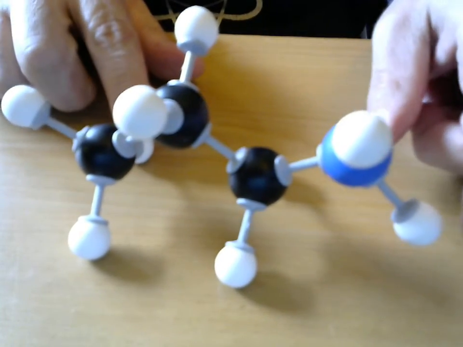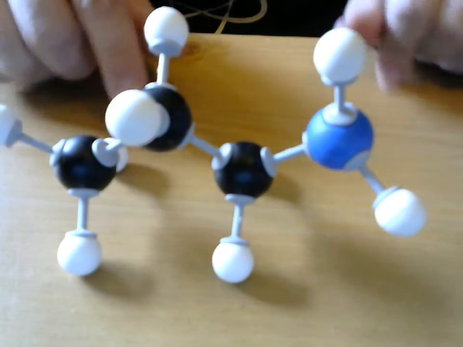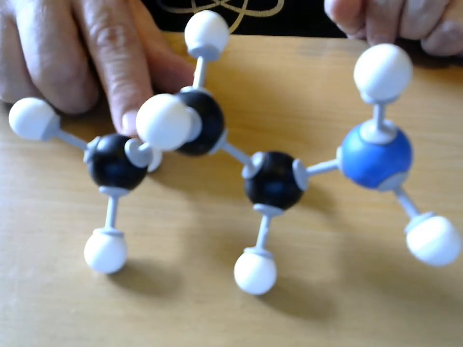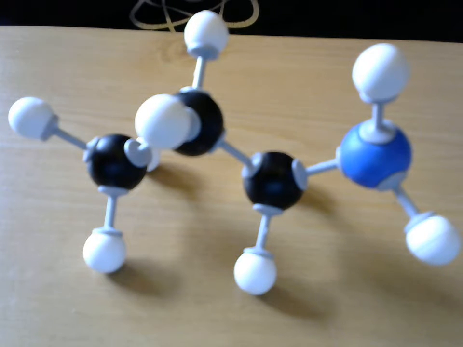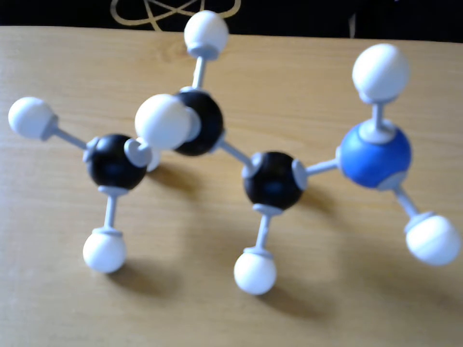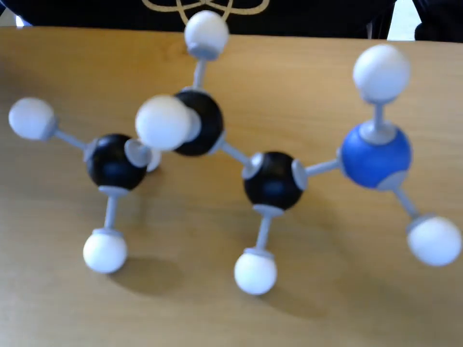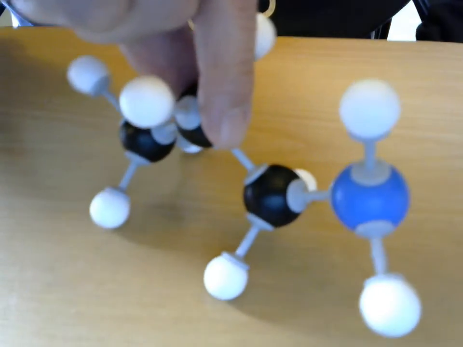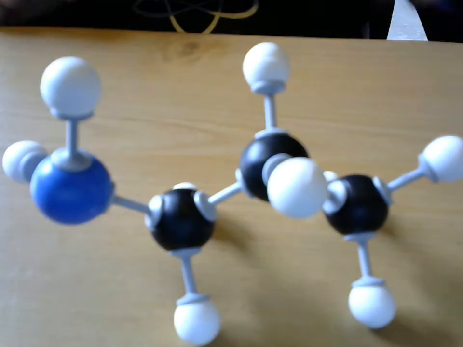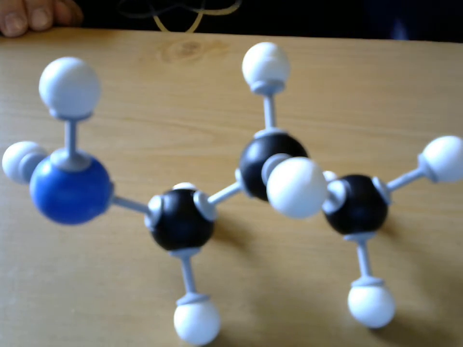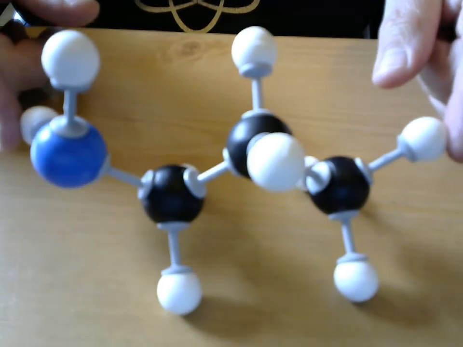All right. That's about perfect. I will rotate it in 1 second. Notice this one has a different color. If you don't remember from the first video, blue is nitrogen. Blue is nitrogen.